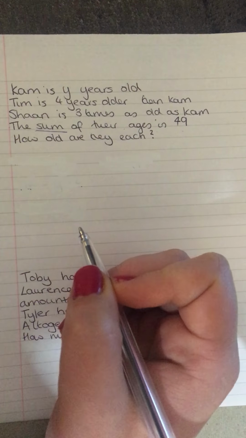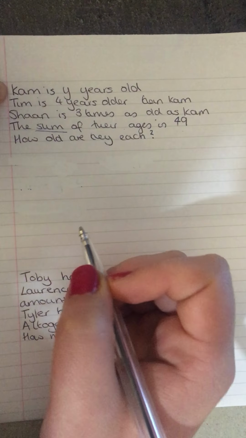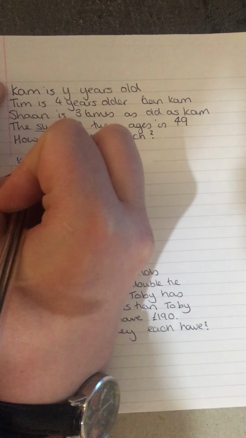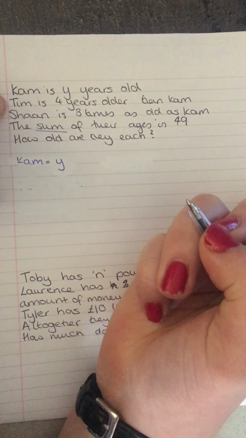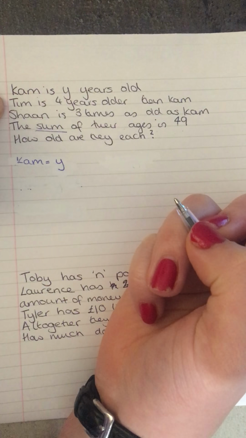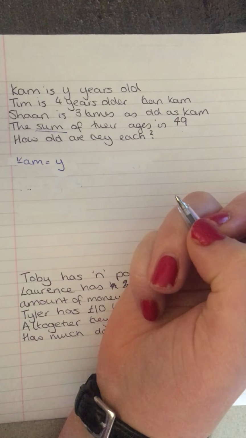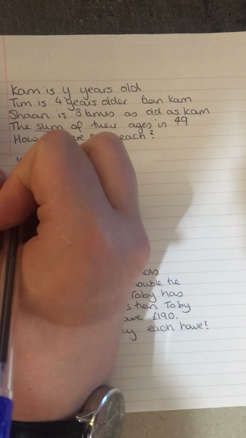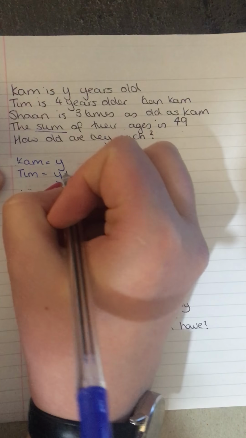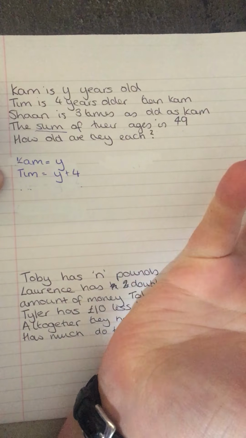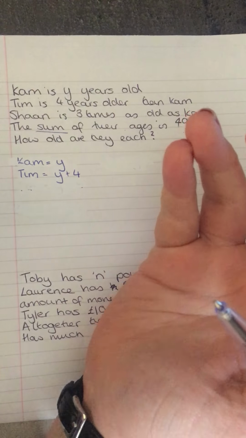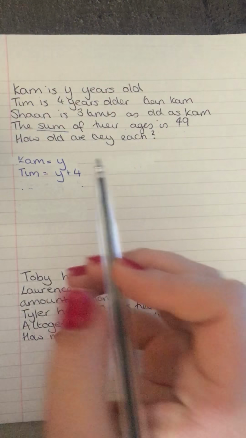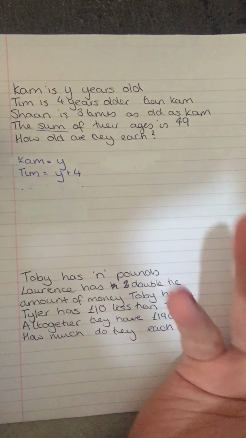So let's write down what we know using algebra. So Cam is Y years old. So if I write Cam here, her age is Y. Now Tim is 4 years older than Cam. So if he's 4 years older, what sum would we do? We would do Cam's age plus 4. So Tim is Cam's age, which is Y, plus 4 because he's 4 years older. If you knew that, for example, Cam was 15 and Tim was 4 years older, you do 15 plus 4. But we don't know Cam's age, we just know that it's Y, so we're going to do Y plus 4.